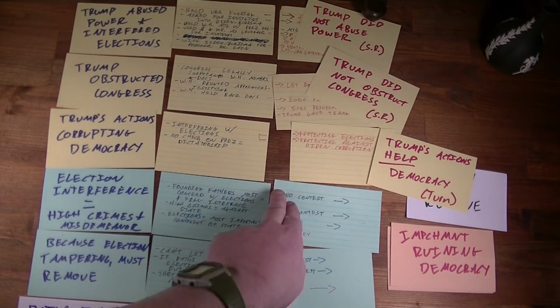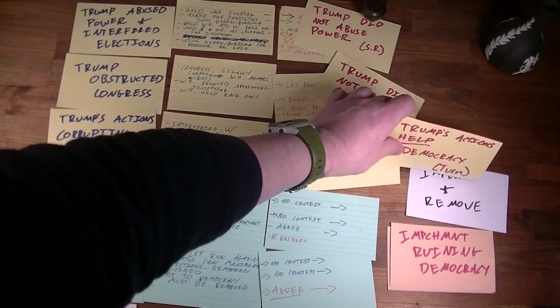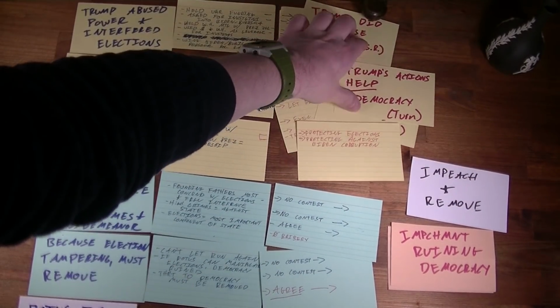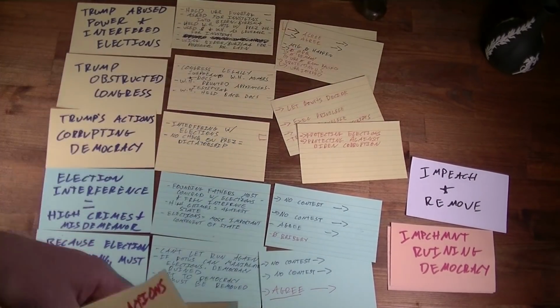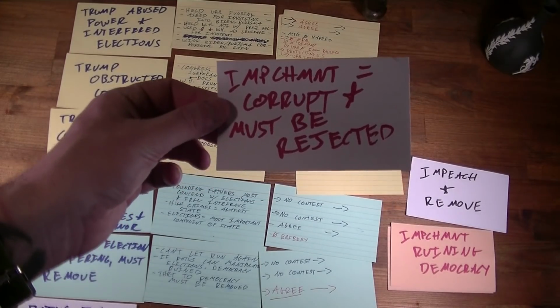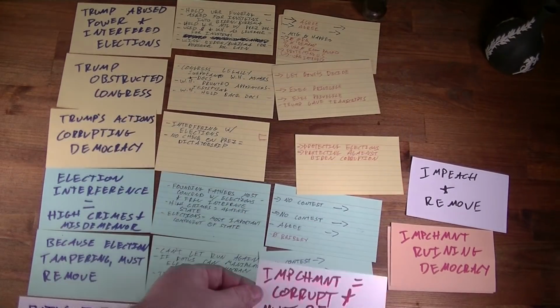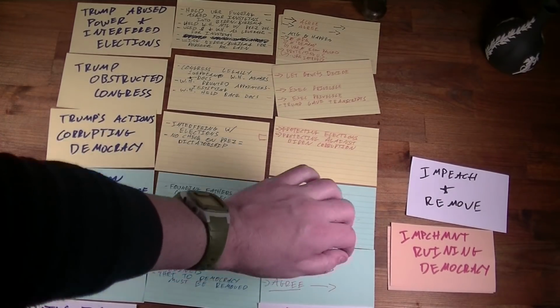We agree that tampering with elections is bad. We agree that it's a removable offense. And in fact, this entire proceeding is the result of a corrupt Congress trying to overturn the 2016 general election. You could sum this up by saying, the Democratic House of Representatives' intent with impeachment is corrupt and must be ignored and rejected in order to save our government. That would be the Cliff's Notes version of that.